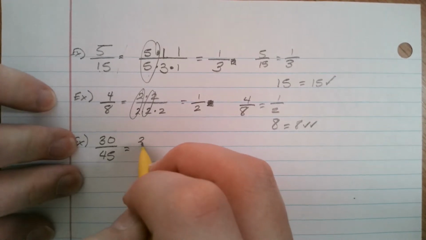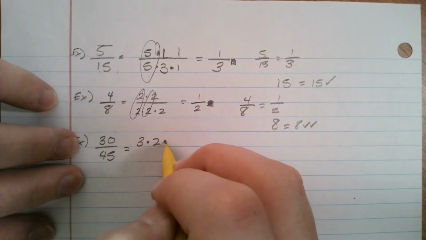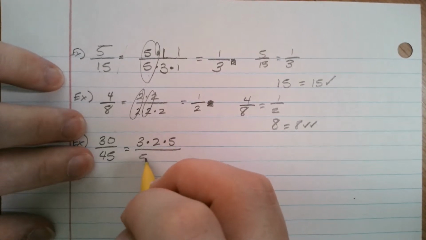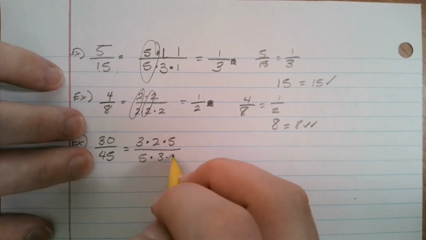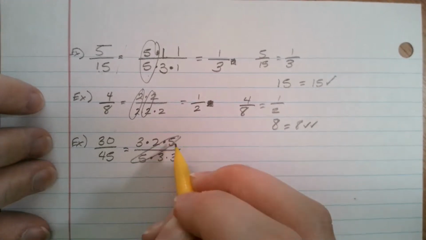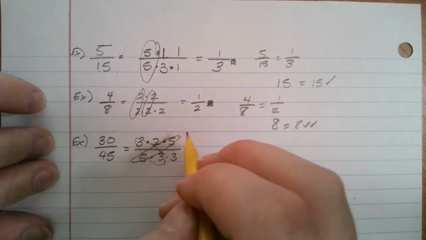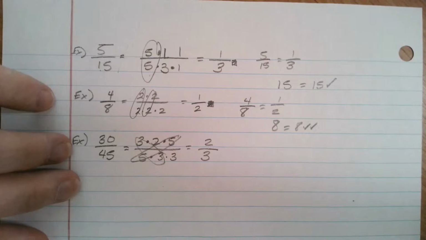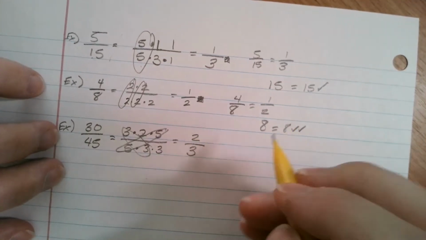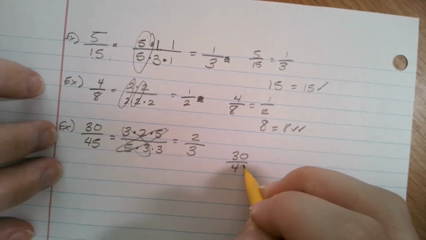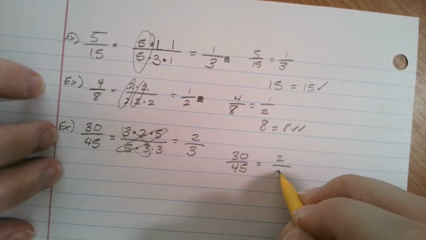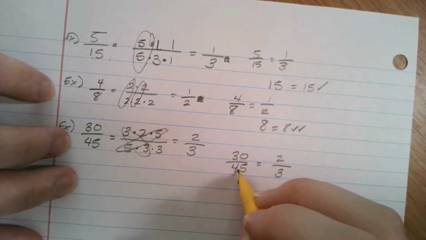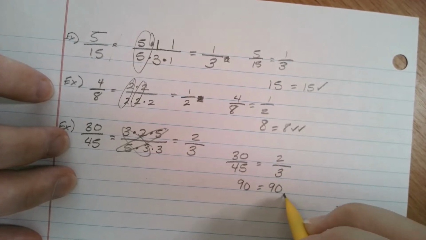So 30 is 3 times 10, and 10 is 2 times 5. 45 is 5 times 9, and 9 is 3 times 3. So we have the 5 and the 3, but we're left with this 2 and the 3. And so to check, we have 30 over 45 equals 2 over 3. 3 times 30 is 90, and 2 times 45 is also 90.